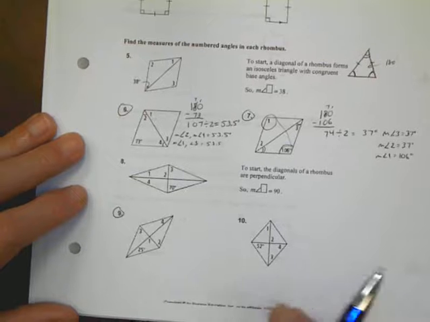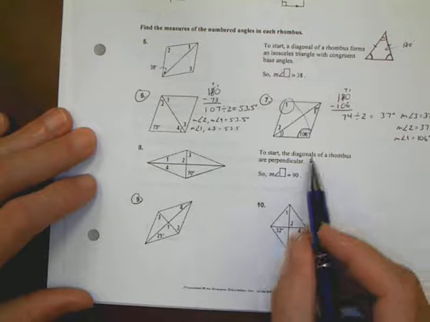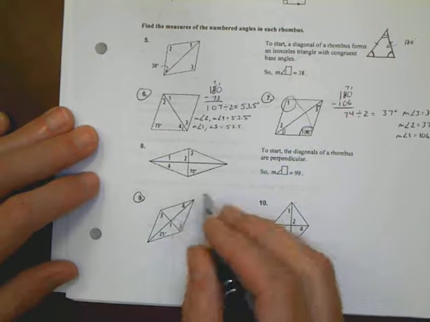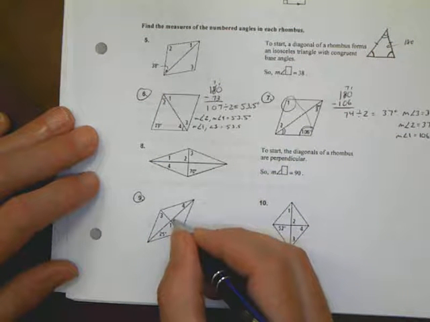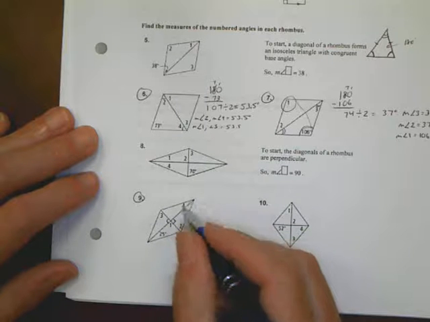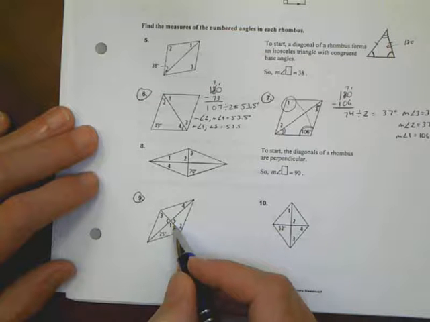Let's take a look now at number 9. Number 9 is a lovely one here. It does remind you that the diagonals of a rhombus are perpendicular. What that means is that where they cross in the middle, we end up with 90-degree angles in this middle section when it's a rhombus. If it's not a rhombus, it doesn't have to always be 90 degrees, so keep that in mind.